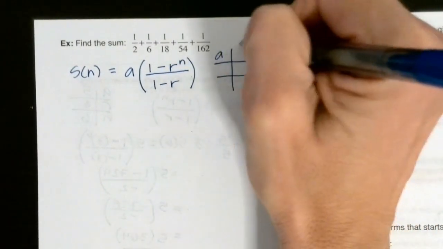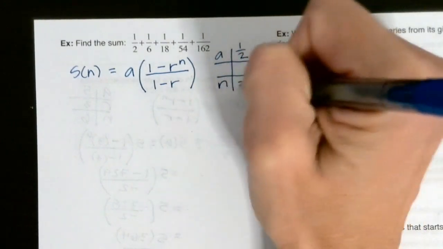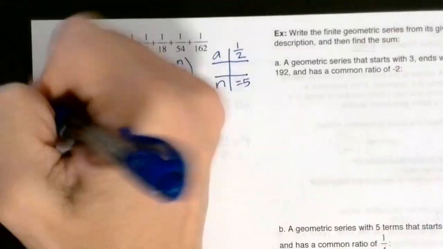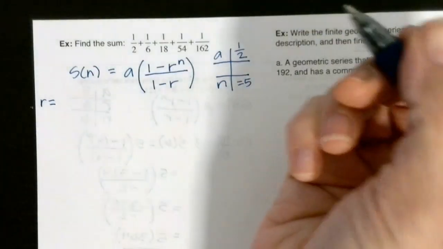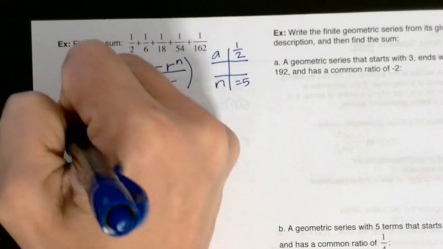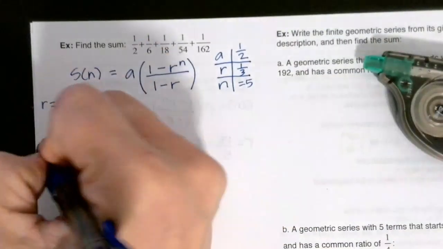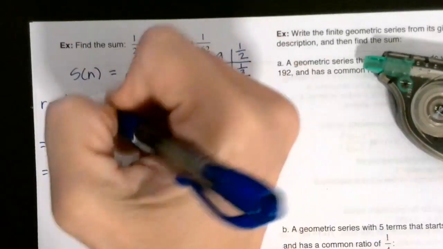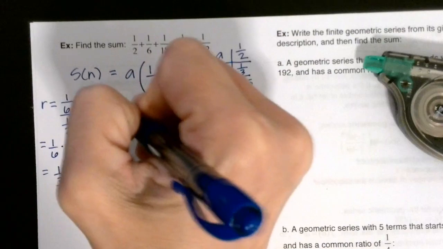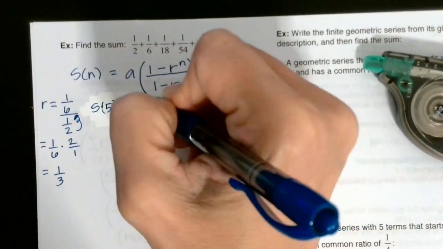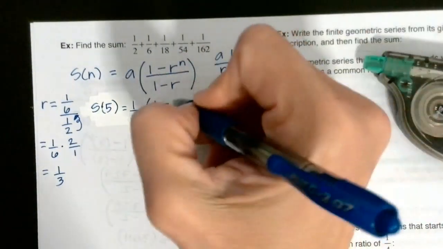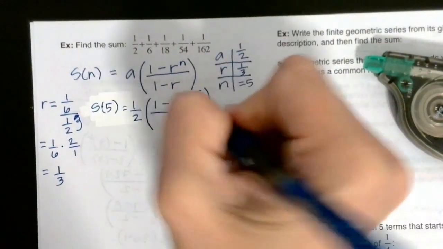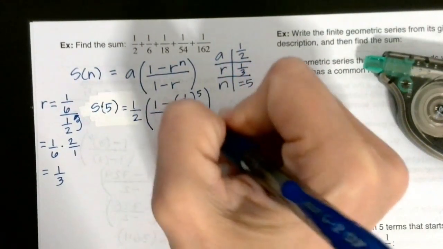So we have a is 1/2, n equals 5, and we need to do some math to figure out what r equals, so I'm going to do that right over here. r equals 1/6 divided by 1/2, so this equals 1/6 times 2 over 1, which equals 1/3. So the sum of the first 5 terms is 1/2 times 1 minus 1/2 to the 5th power, all over 1 minus 1/2.